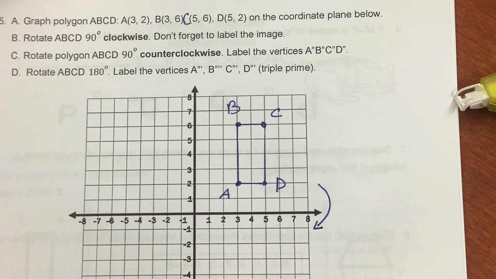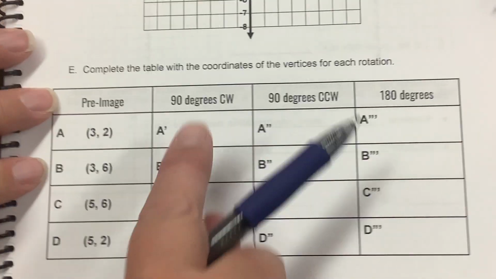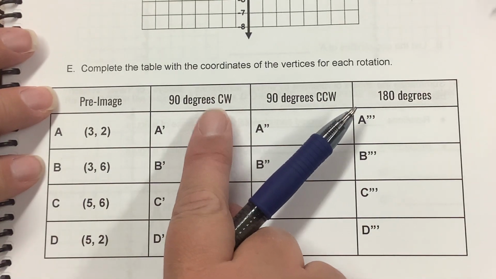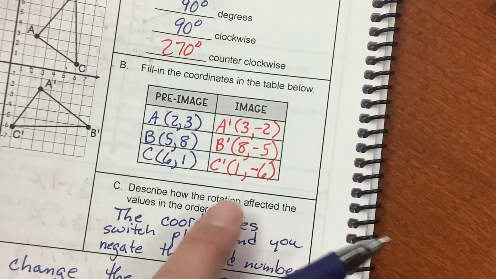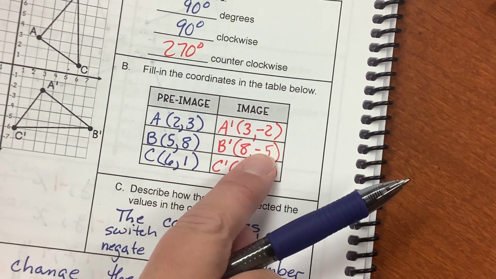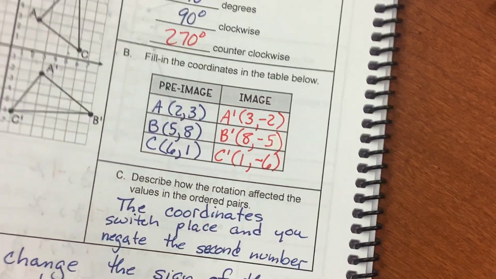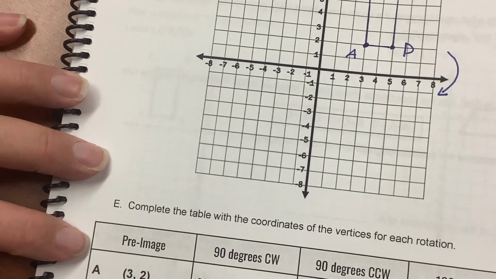And what does that mean? Well, let's do it down here first. CW stands for clockwise, 90 degrees. Now, I'm going to look back and say, I just did this 90 degrees. I switched my coordinates, and I negated the second one. So I'm going to do that.